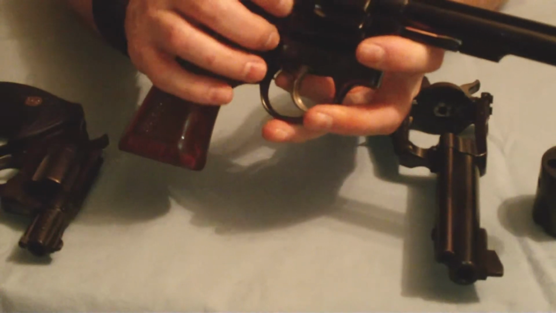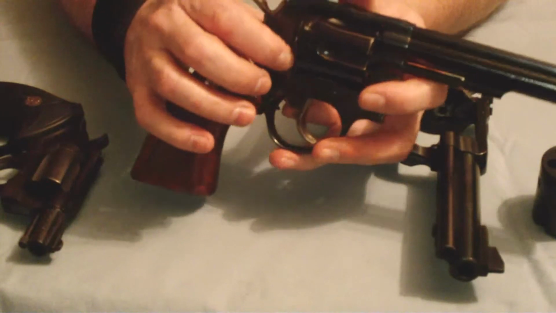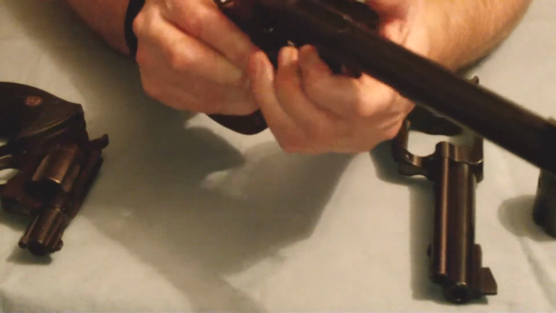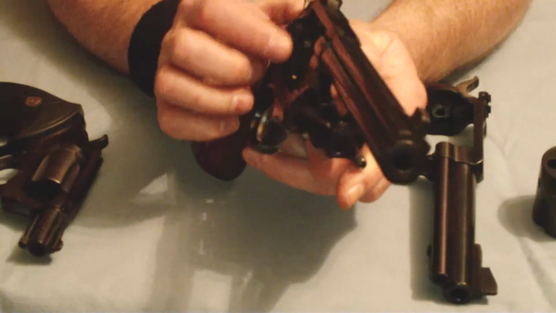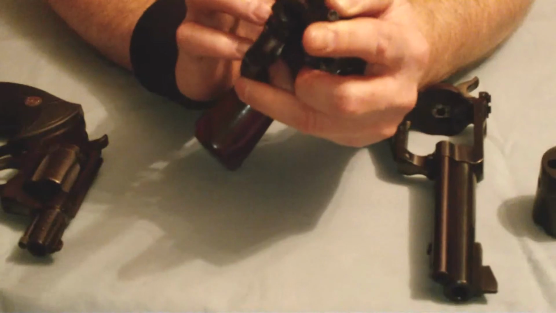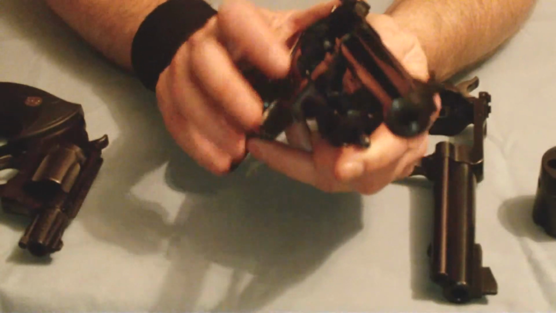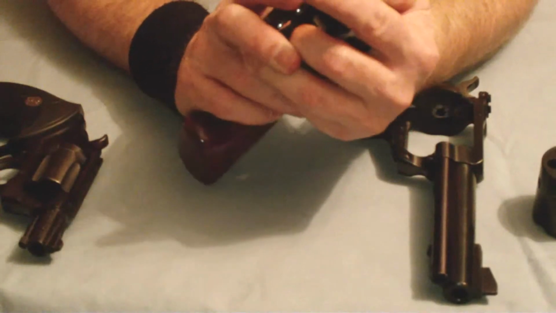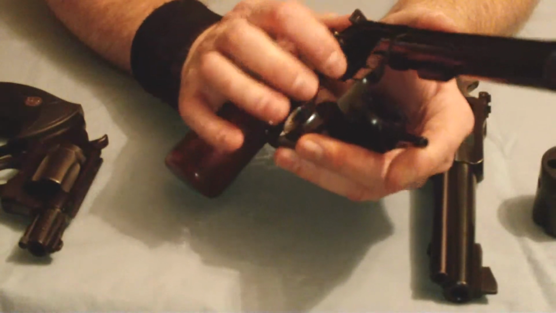The area directly behind the chambers is called a breech. And on either single action or double actions, this is the breech face. And the breech face will have two openings in it. You'll have a small circular one at the top for the firing pin, and then you'll have a larger, usually a rectangular one, which is for the pawl.